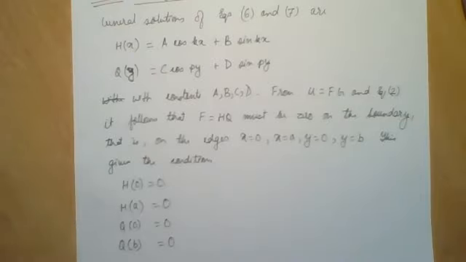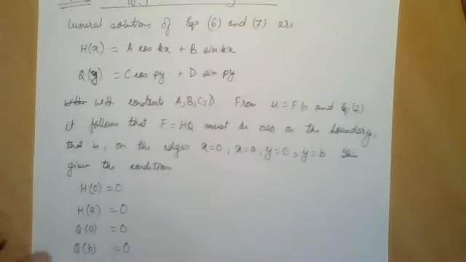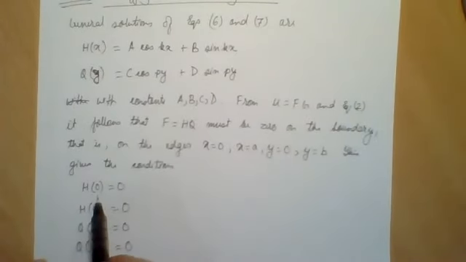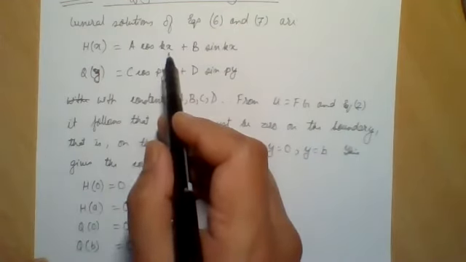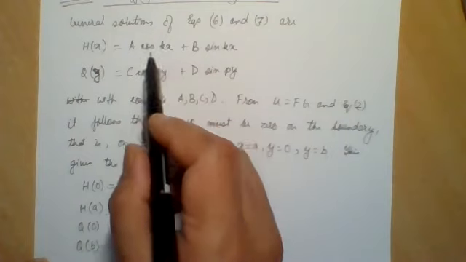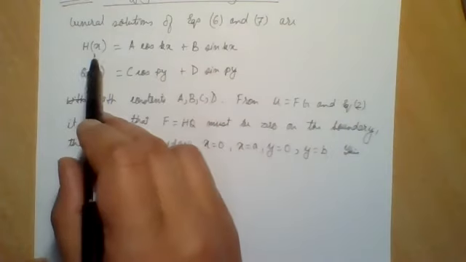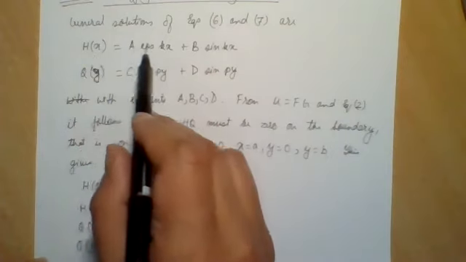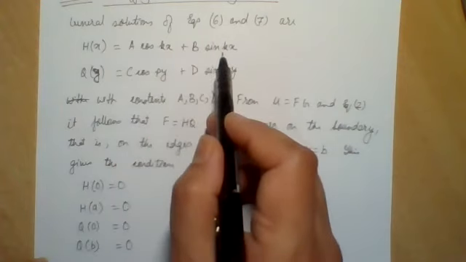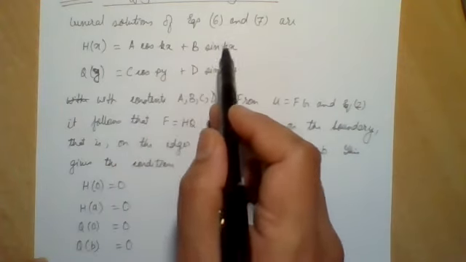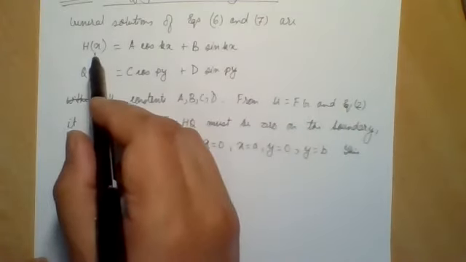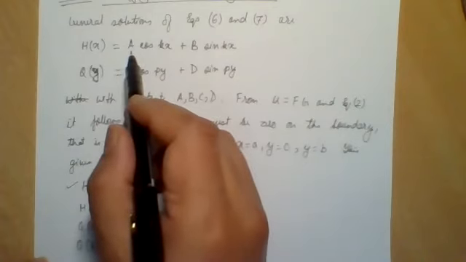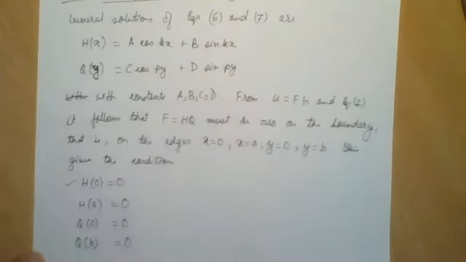So let me write it on a new sheet of paper. Now, if you look at the first condition, when you put x equal to 0, h is 0. So when you put x equal to 0, this becomes cos 0. Cos 0 is 1. So 0 is equal to a plus, what is sine 0? Sine 0 is 0. Then this term will not appear. So from this first condition, we should get 0 equal to a. That means a is equal to 0.